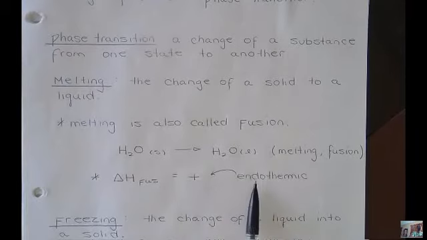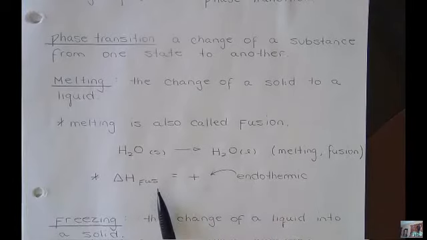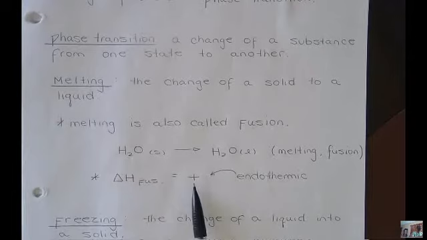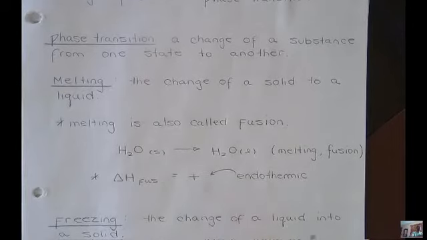Negative is going to be exothermic, to release energy. Okay? So two numbers going to be equal in value, opposite in sign. How much energy does it take to freeze something? How much is released is going to be the same number, only with a negative sign, as how much energy is released when it melts. Okay, so melting is positive, freezing is going to be negative.